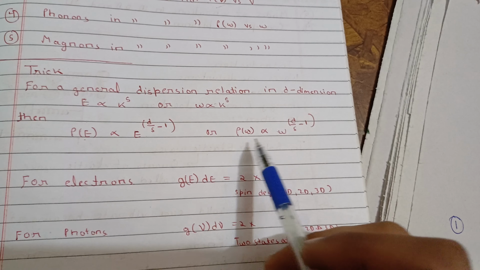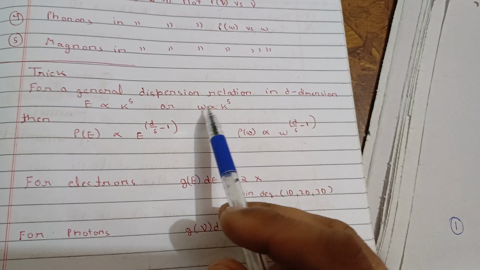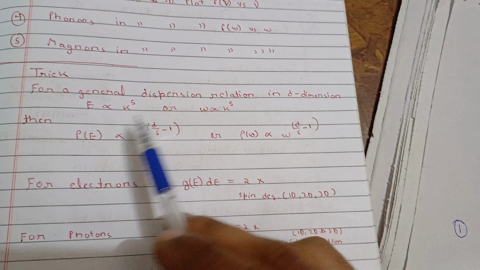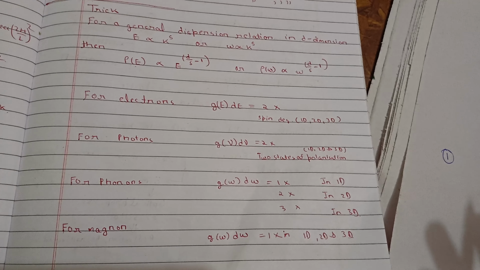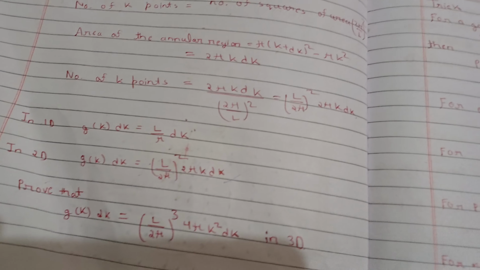If it is in terms of omega, you can use this; if it is in terms of energy, you can use this. You can directly find the relation and plot. But if you need to find the number of states, then for that expression you have to solve these equations.